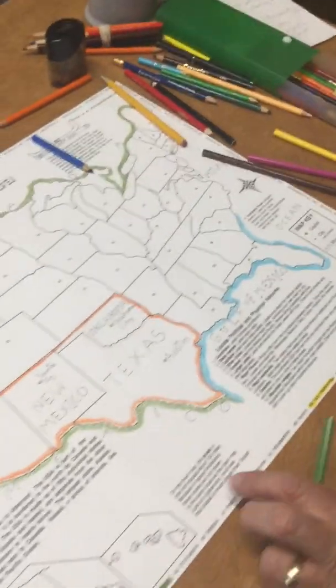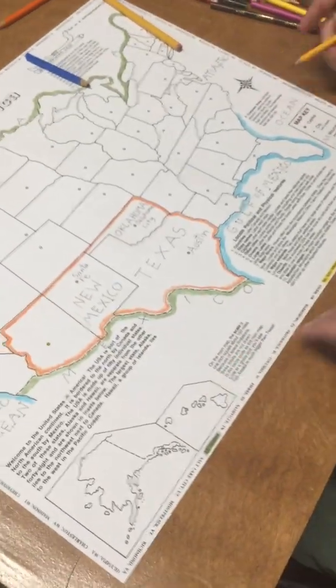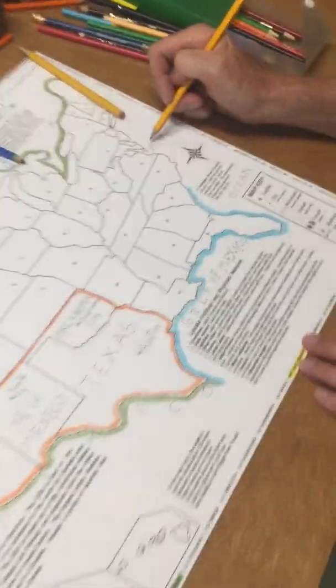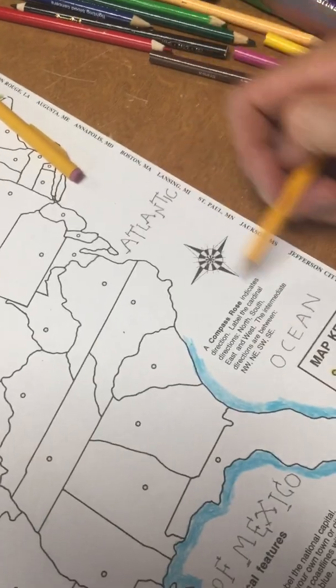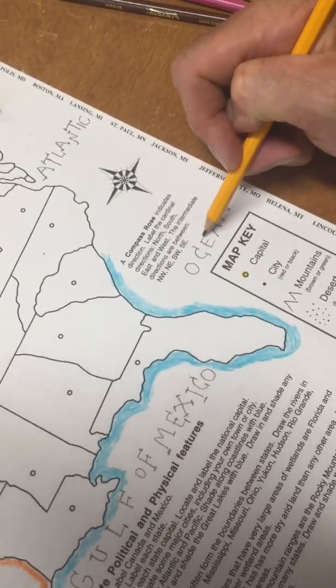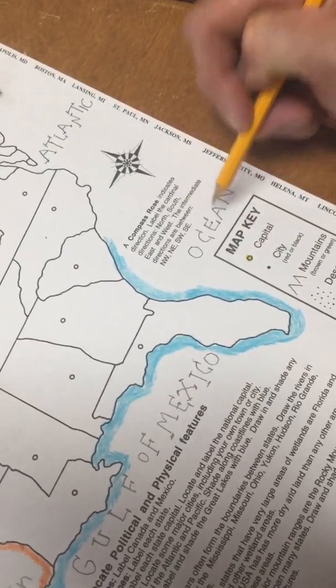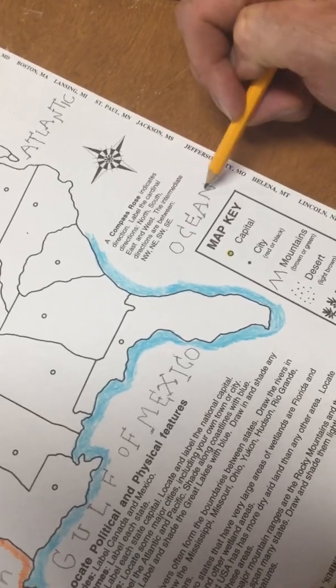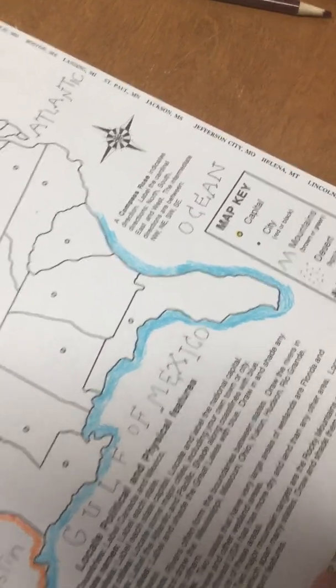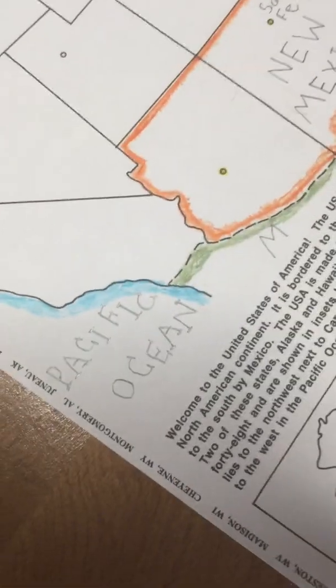You can see I've also done a little bit of decorating on the letters since last time. We talked about decorating the ocean names. And I'll do a little bit more too while we're at it. I don't know if you've had a chance to do that. That always looks nice. Okay, let's see how much time we have.